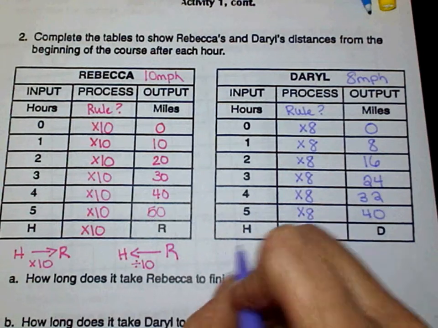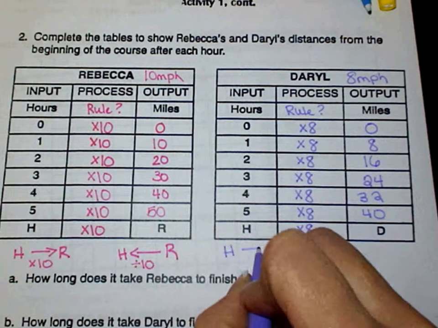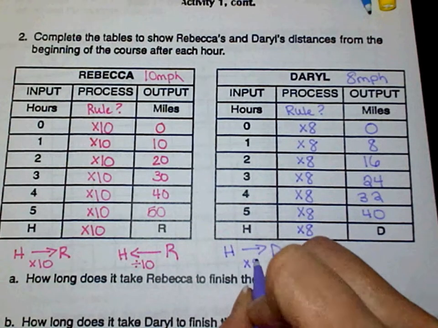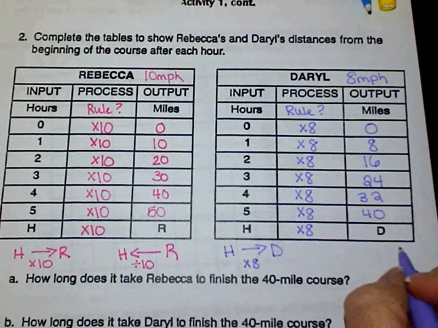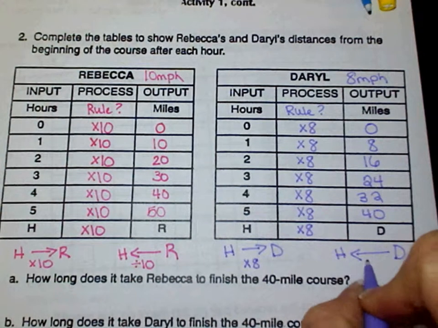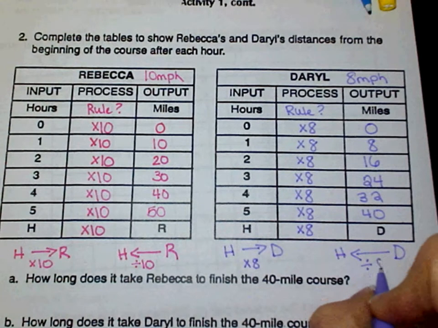Again, if I were reading it from hours to Daryl's distance, it would be times 8. If I were looking from Daryl's distance to hours, that would change to a divide by 8.